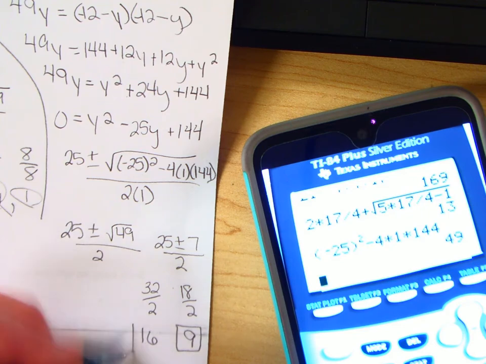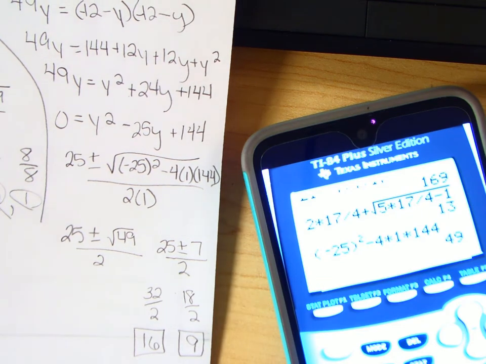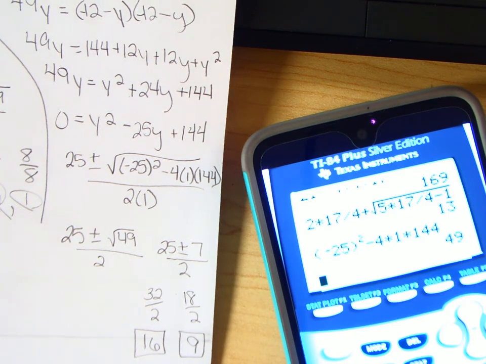If you were to plug them both in, they both work out. And you should definitely make sure you do that because there is one on the final where one of the answers plugs in and one does not.